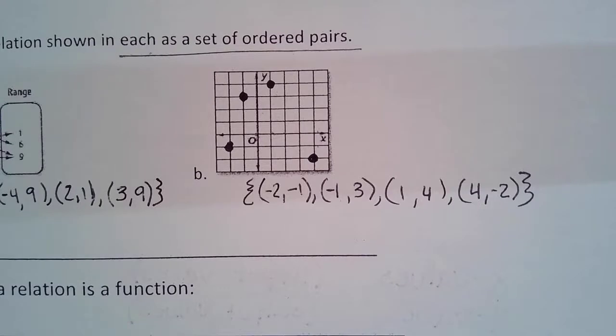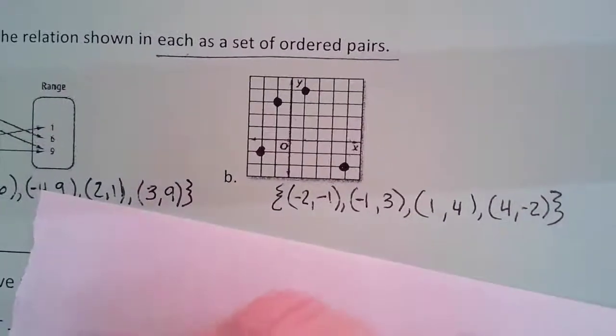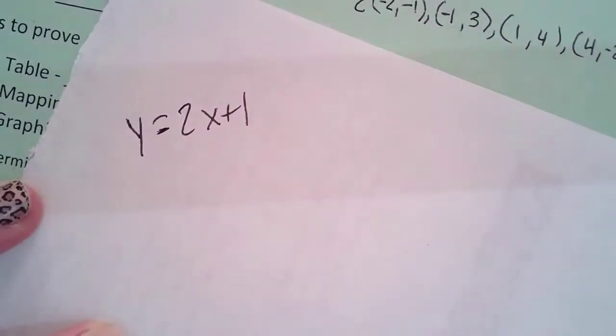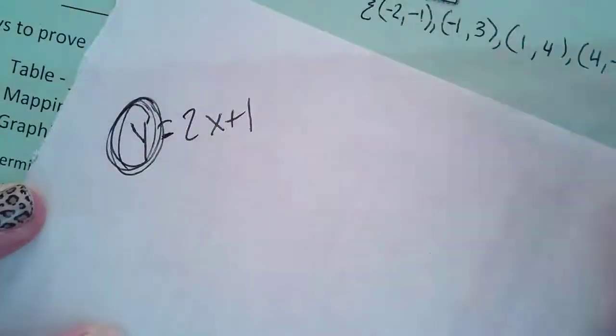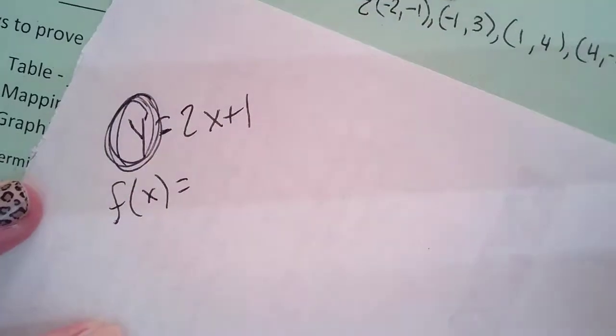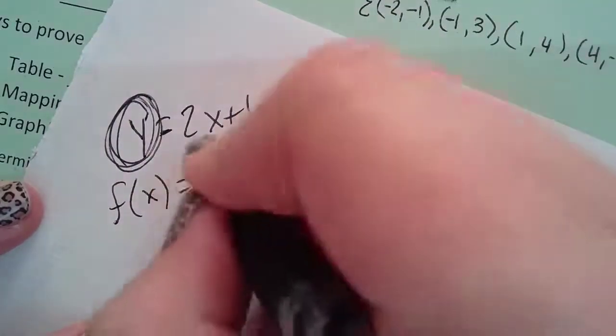Okay, so these are all relations. Everything that we've shown you is a relation. There is a relationship between those points. They go together somehow. Okay, now we can say a relation could also possibly be a function. So we've seen functions. When we have y equals 2x plus 1, that's a function. We've been doing it for months now. The only thing I'm going to change is instead of saying y right there, you're going to see f parentheses x. That's function notation. So it's 2x plus 1.